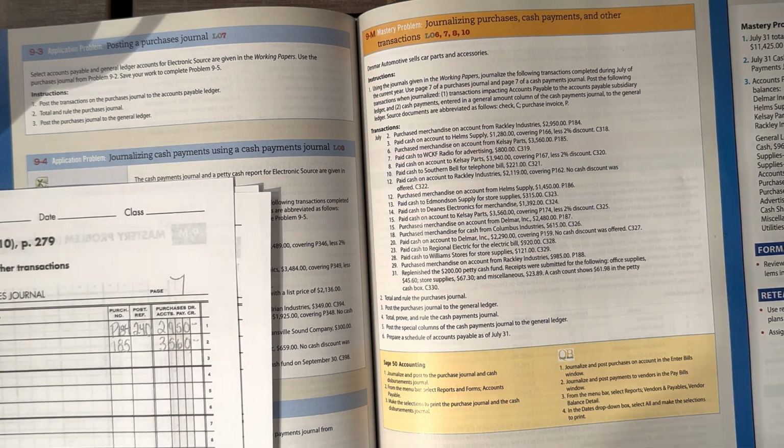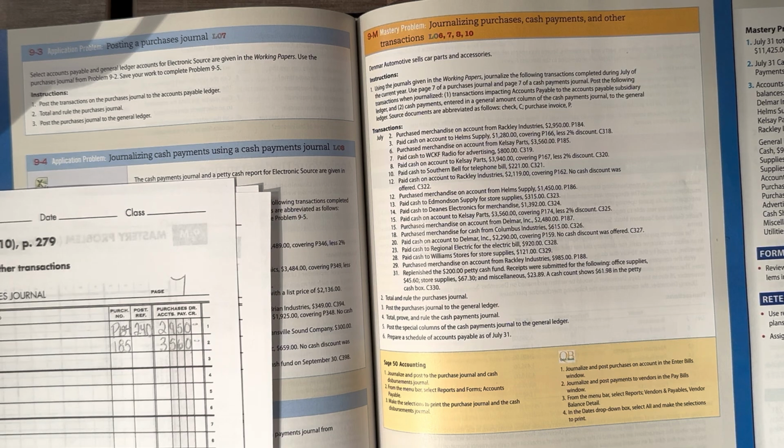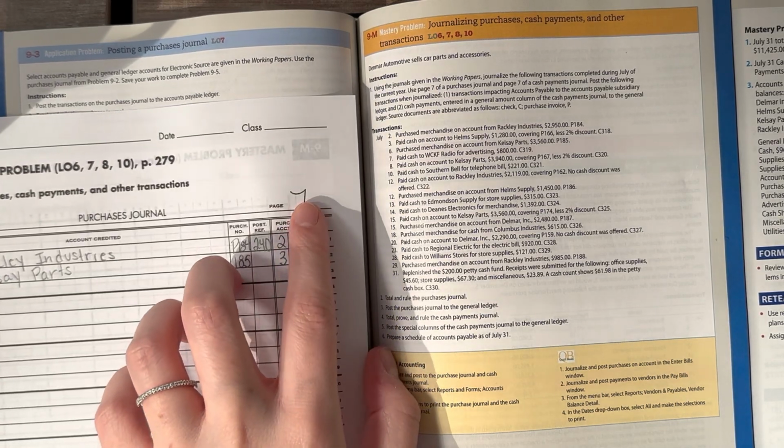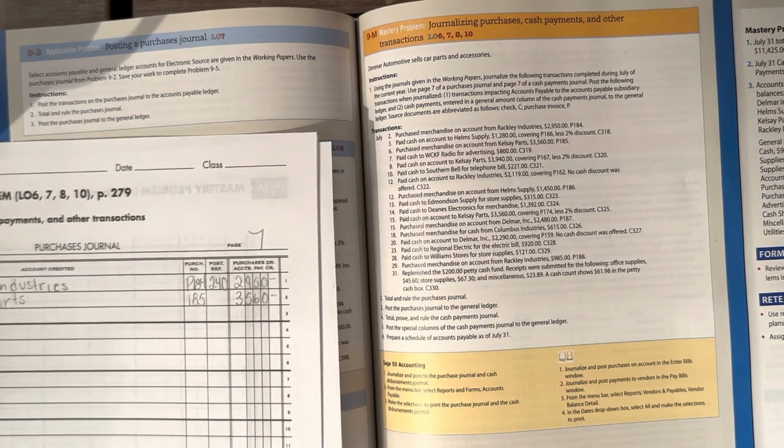So to start, we would read the instructions. Using the journal given in the working papers, journalize the following transactions completed during July of the current year. Use page 7 of the purchases journal. That means we write a 7 here. And use page 7 of the cash payments journal. 7 for the cash payments journal.